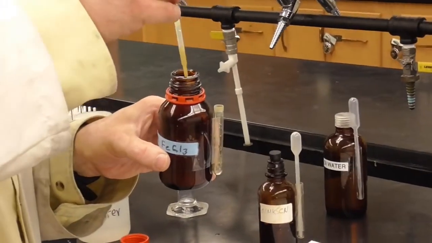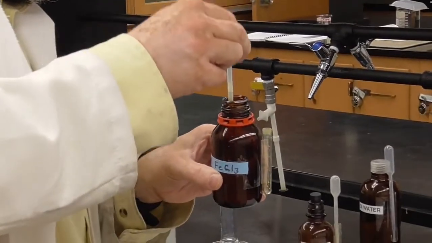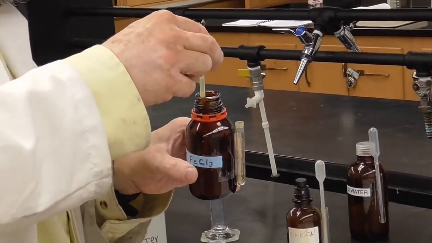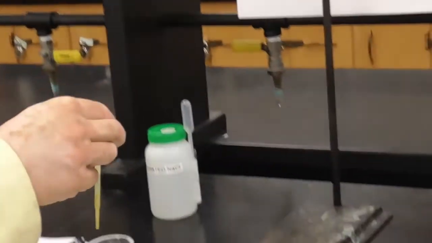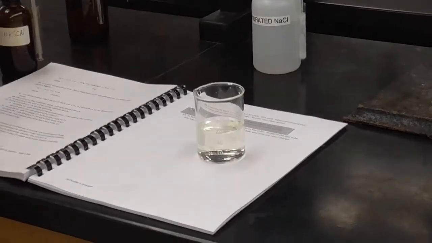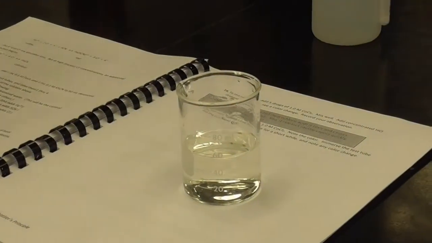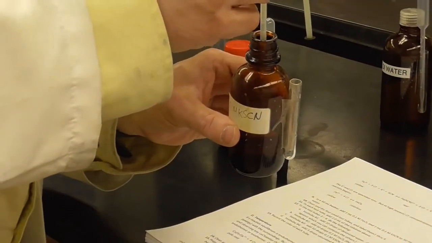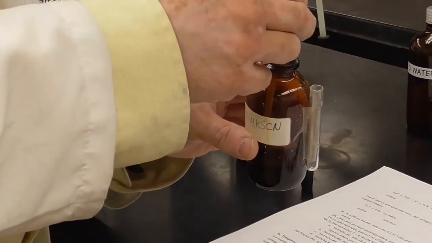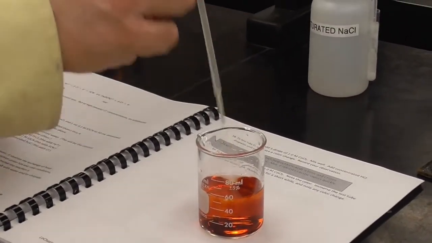And 1 milliliter is just about, you can approximate it, oops, get down in the solution. There we go. That's about 1 milliliter right there. Okay. And yeah, you see it's kind of got a yellowish tint to it, very pale yellow. You just see it. That's that iron in solution. All right, here's the potassium thiocyanate. Oops, gotta get a little more than that. All right, that's just about 1 milliliter. We'll add that. Ooh, that was pretty.